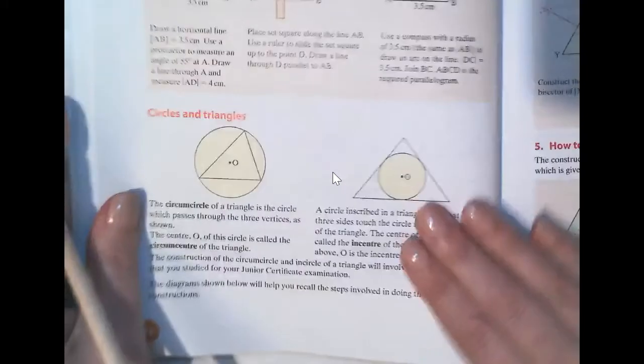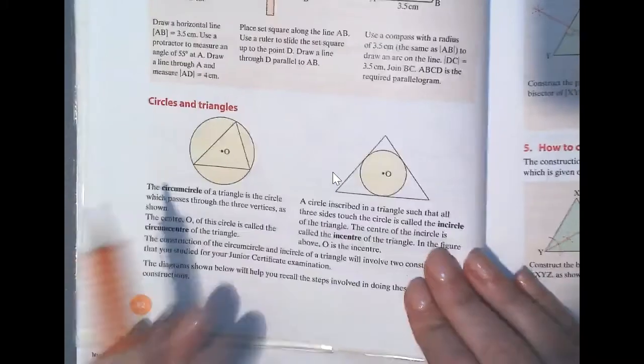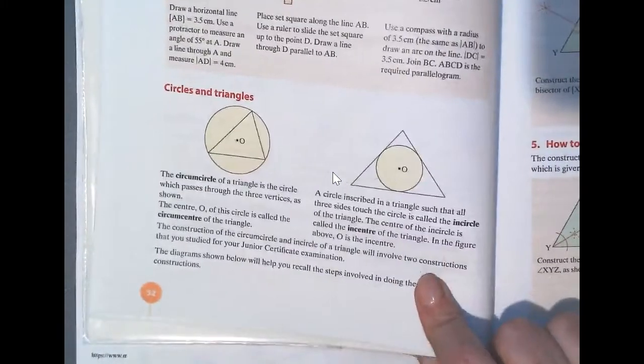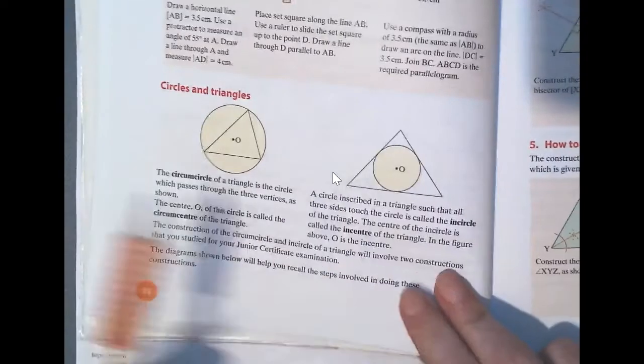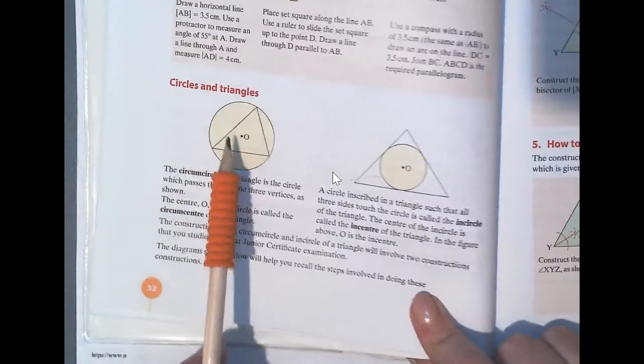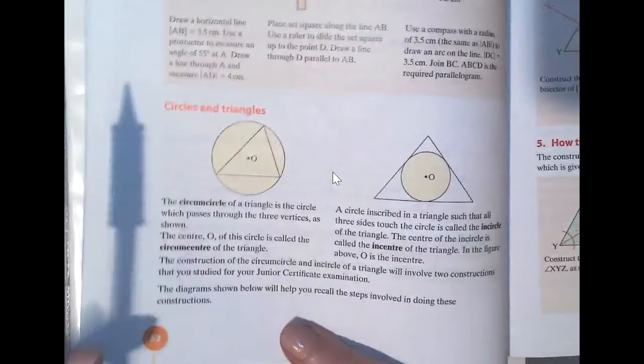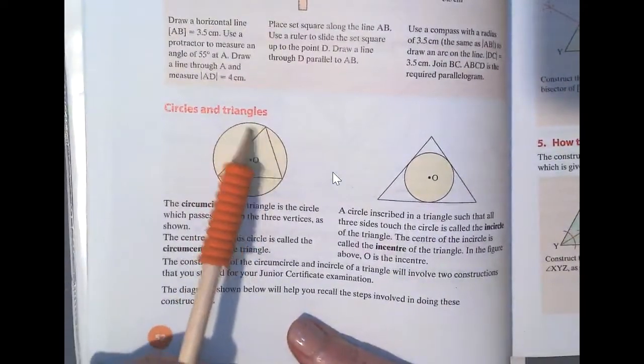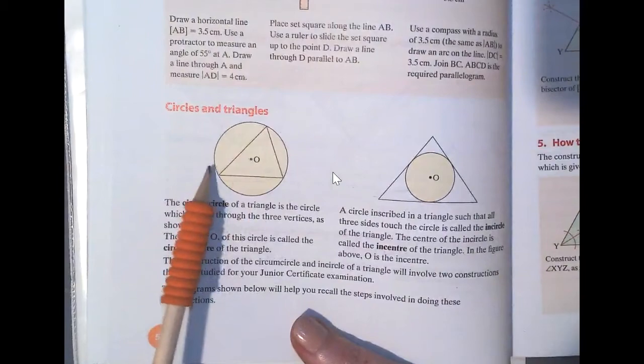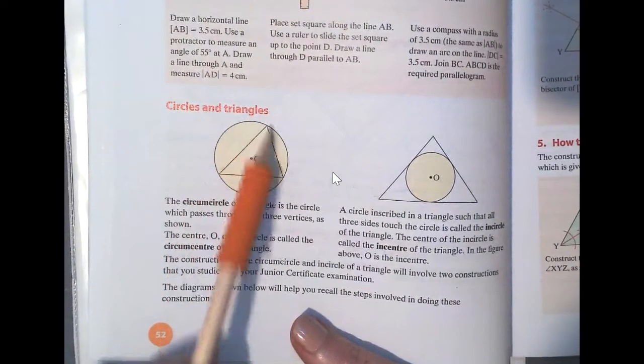But before I do that, I just want to show you a little bit in the book as to what exactly we're looking for. So this is just one of the Leave Cert books. Here on the left, I have the circumcircle. The circumcircle goes through the three vertices, or the three corners, of the triangle.